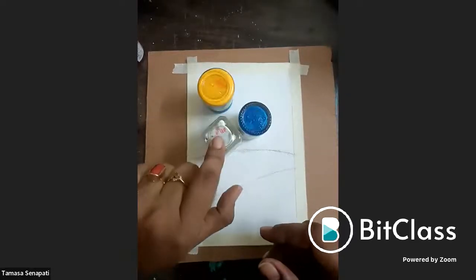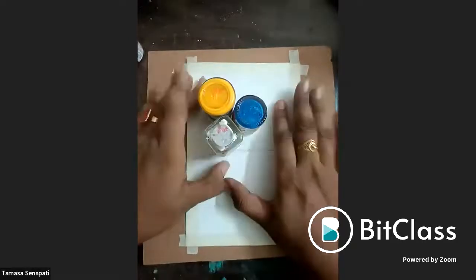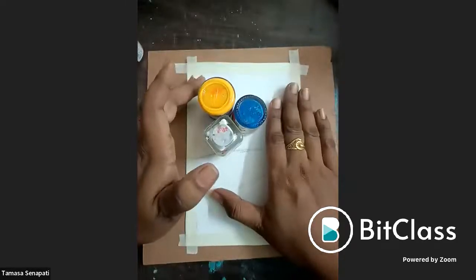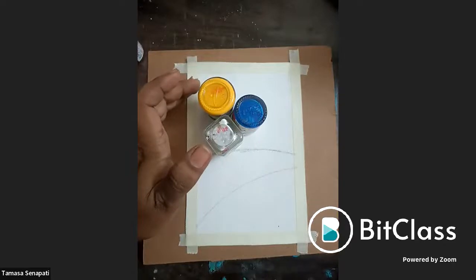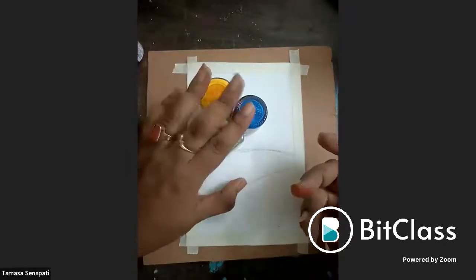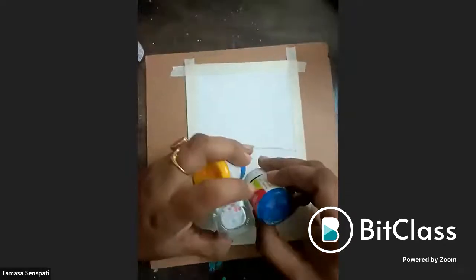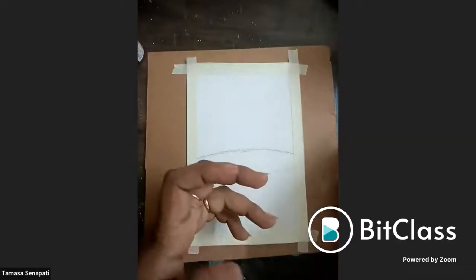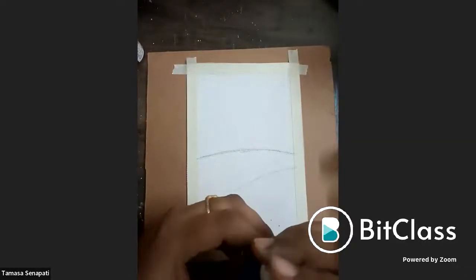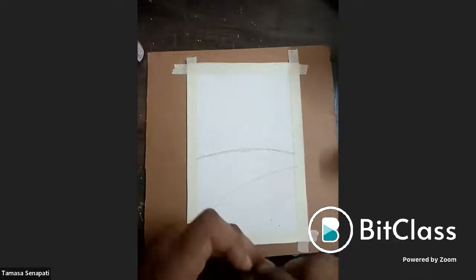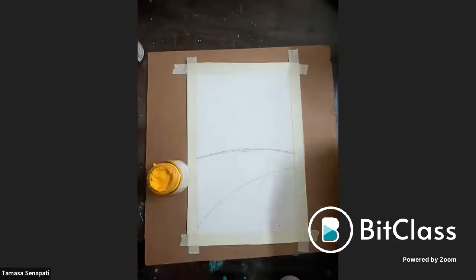So we are going to use this tone for the sky portion because we are going to do a debut painting. In the debut, you can see the yellowish tone for the sun rays, and the bluish tone for the day painting. Okay, so I'm going to use these three colors for the sky portion.